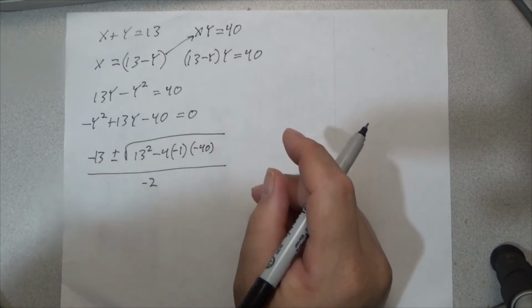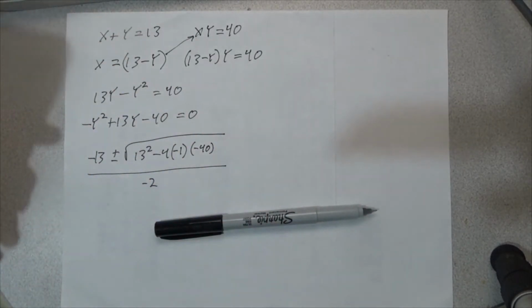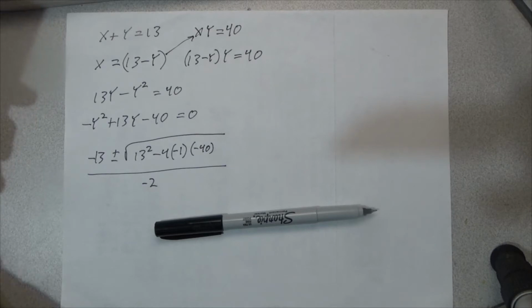Okay, so let's find out what this is underneath the radical. 13 squared, I should have known that was 169, minus 4 times negative 1 times negative 40.